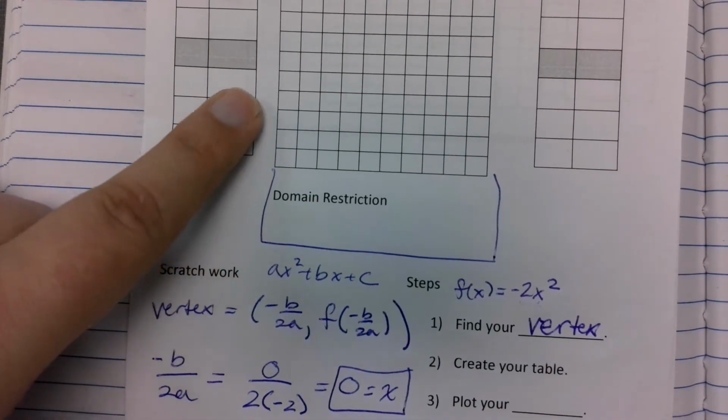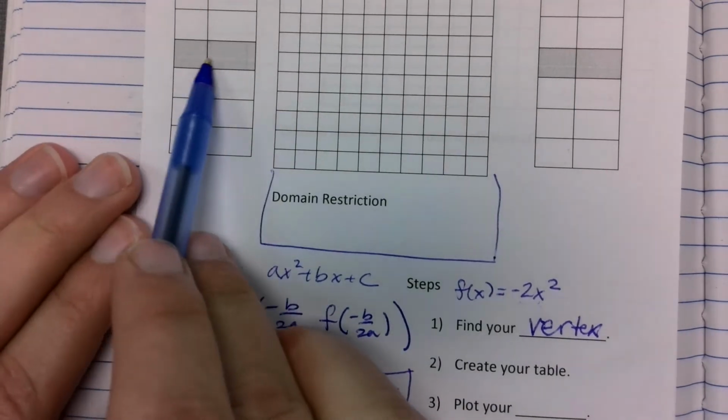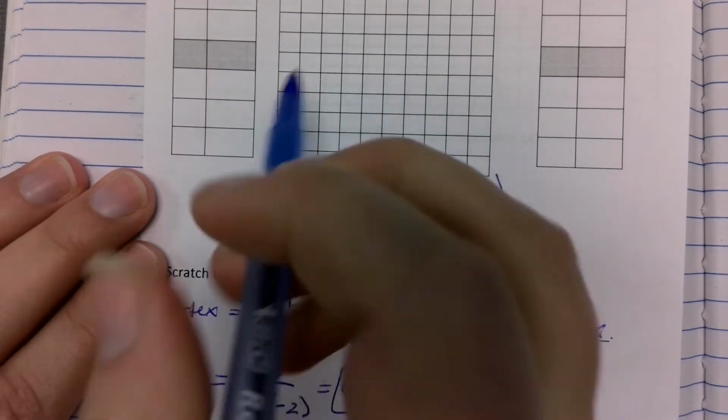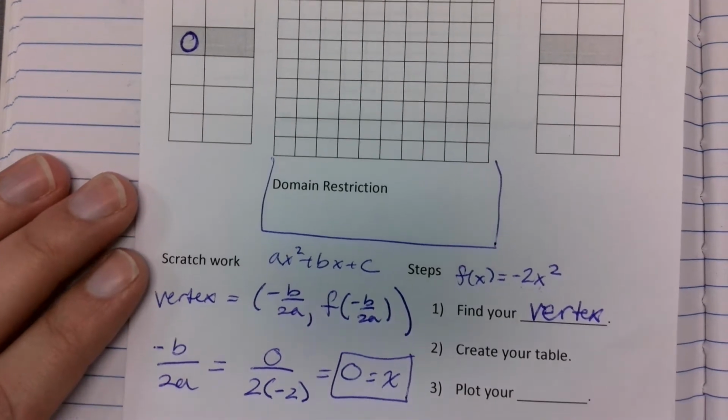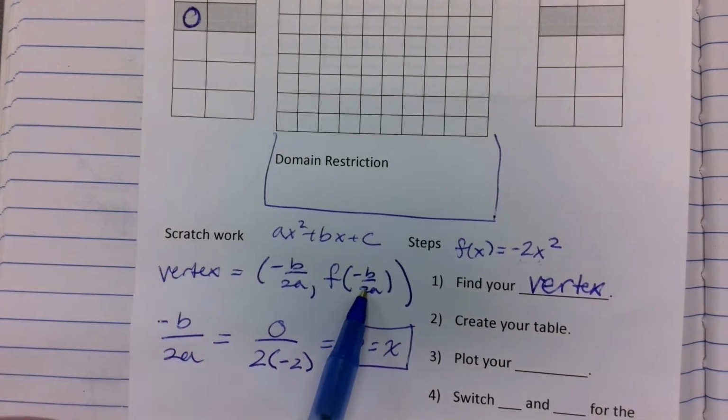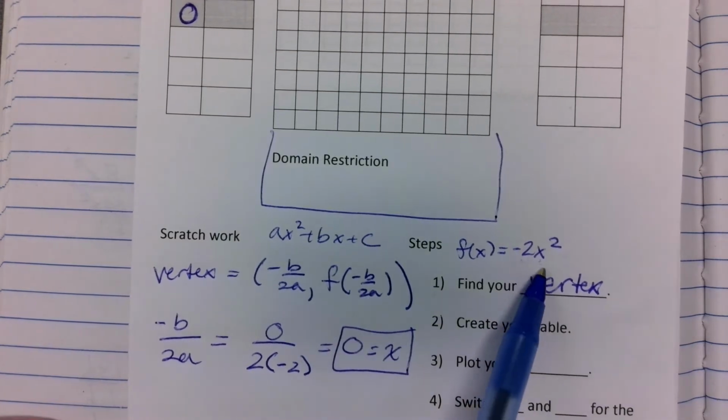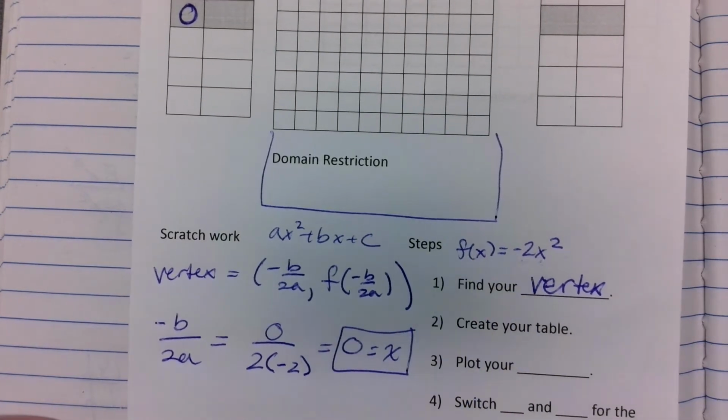Okay, I'm going to put that in. See how I made a darker line? This is where I want you to put the vertex. So that's our x value. How do we find our y value? Plug it in. I'm going to take this x and plug it in here to figure out what y would be.